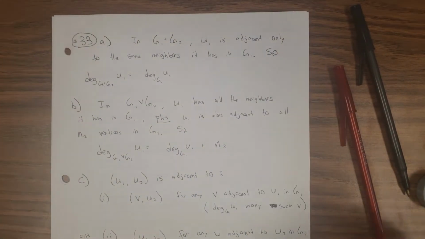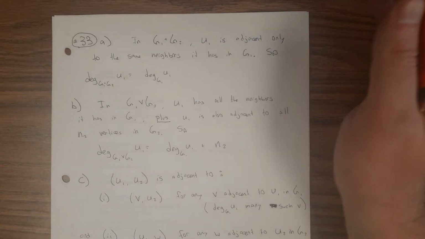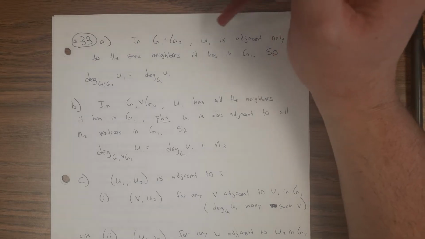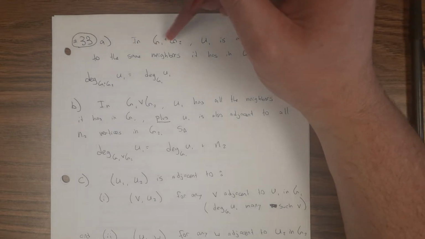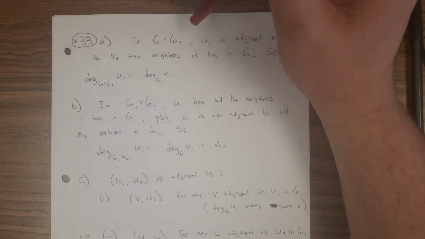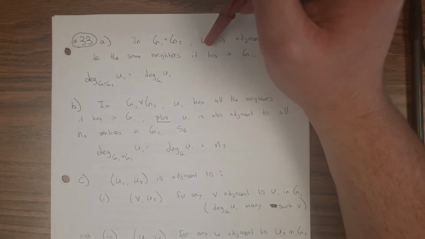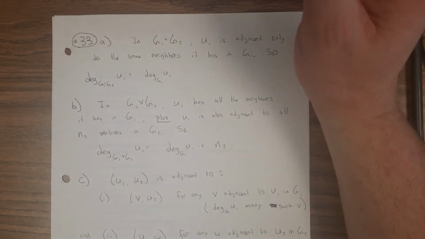Okay, so there's number 33 on the homework. I didn't write the instructions, but we have to find, if U1 is a vertex in G1, then the degree of U1 in the graph G1 union G2. This plus means union.